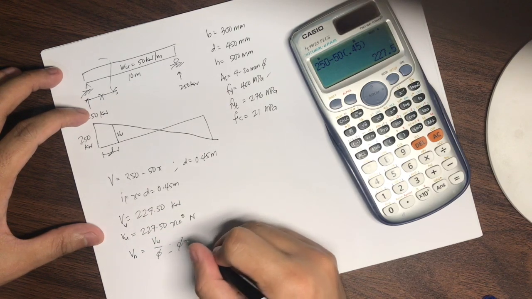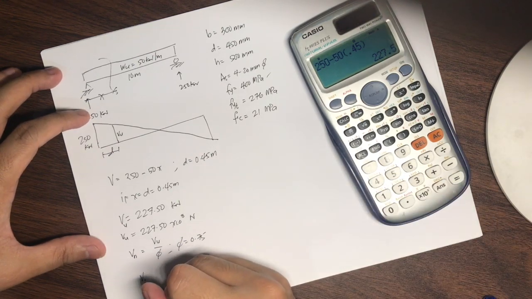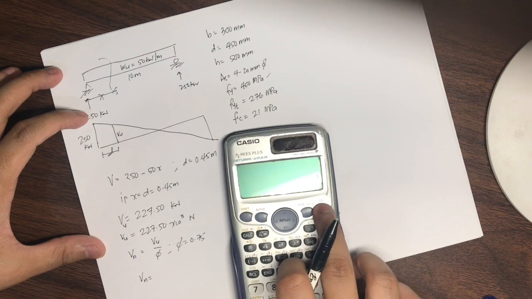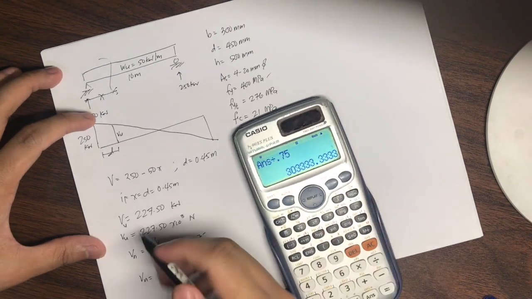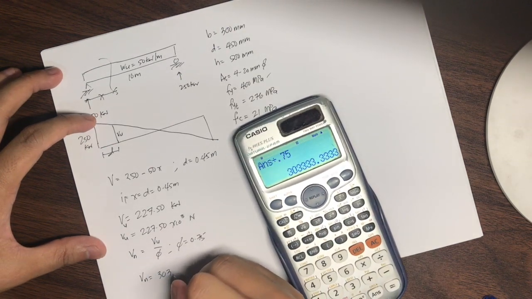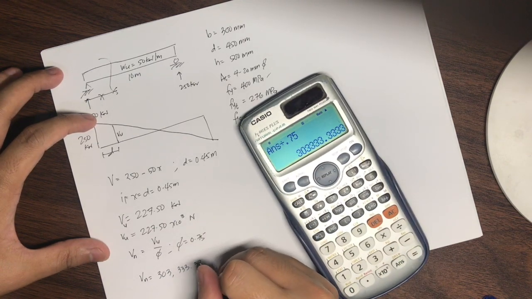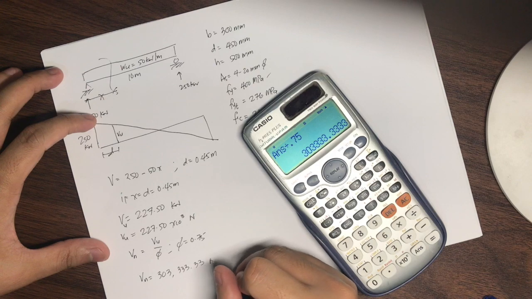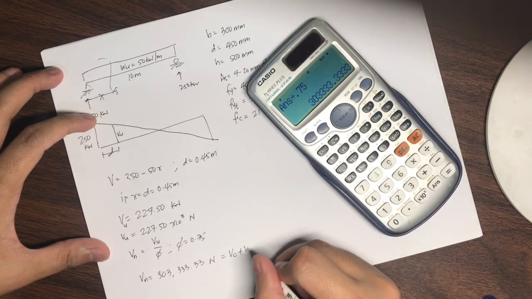And for shear, again, the reduction factor is 0.75. So we have Vn, or your answer, times 1,000 divided by 0.75. So that will give you 333.33 newtons. And we all know that this is equal to Vc plus Vs.